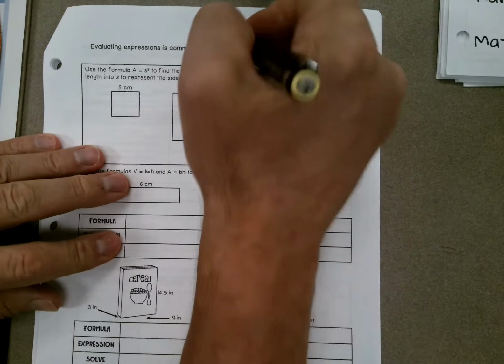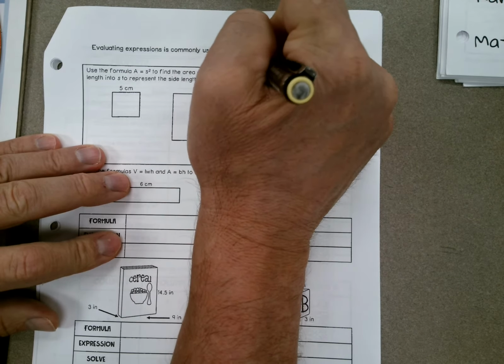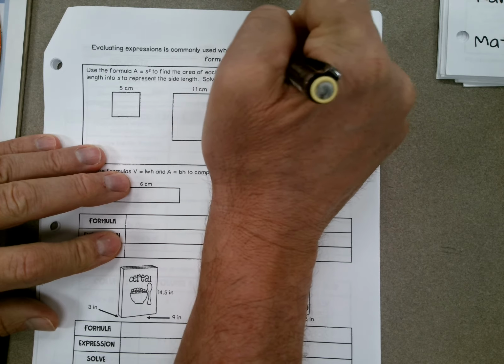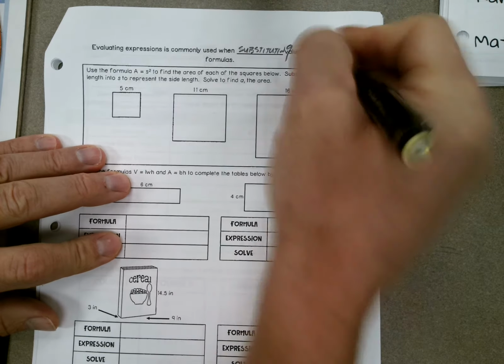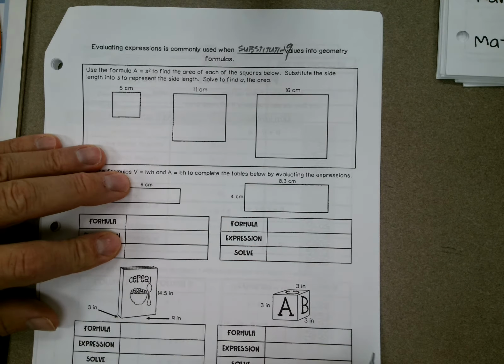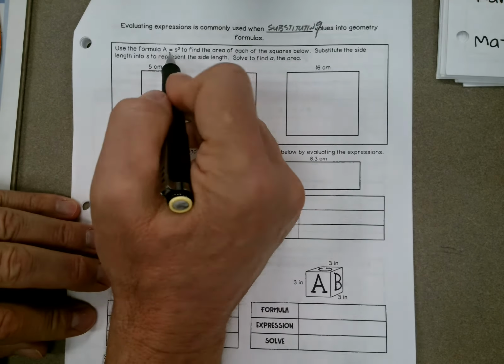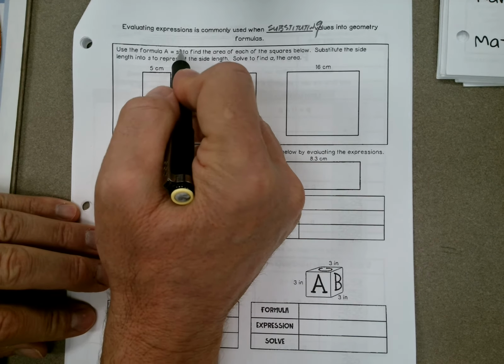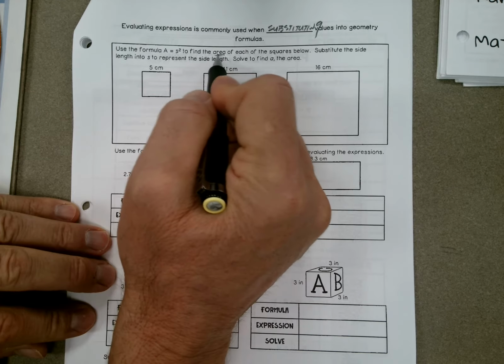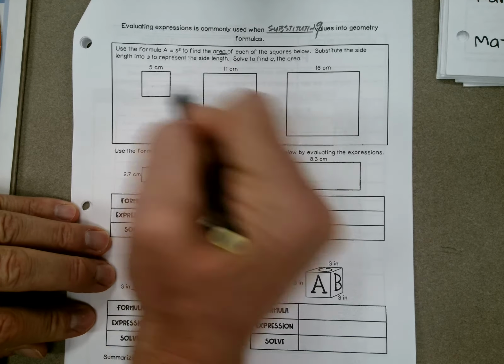There you are. All right, evaluating expressions is commonly used when substituting values into geometry formulas. Okay, so it says use the formula s squared, a side squared, to find the area of each of the squares.